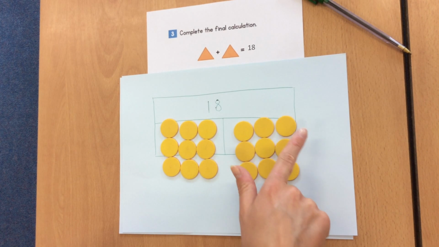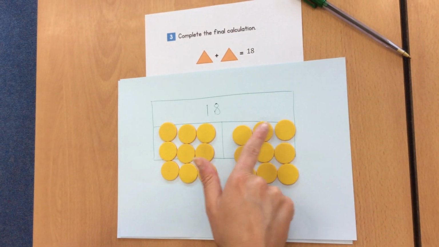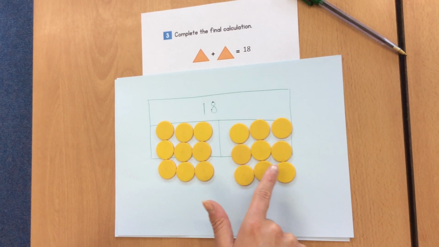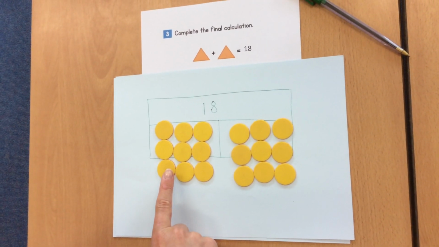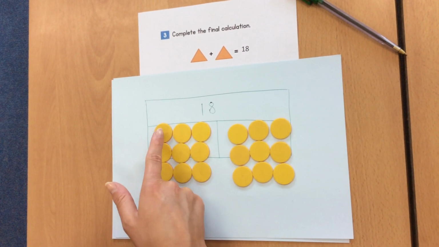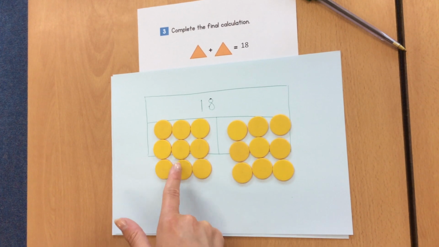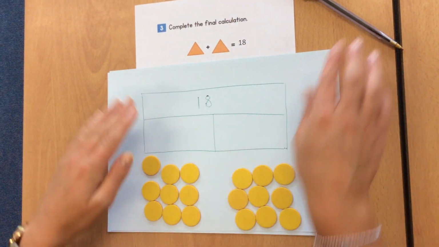To now work out what the triangle is worth, take a look. What is the value of one of our parts here? 1, 2, 3, 4, 5, 6, 7, 8, 9. Now I need to double check to make sure this side is also the same. So let's count. You might be able to see my array already, but I'm just going to double check. 1, 2, 3, 4, 5, 6, 7, 8, 9. So actually, each of these parts is 9.